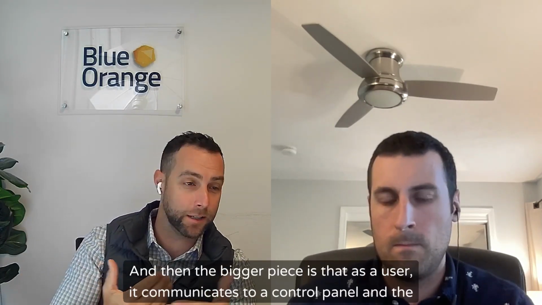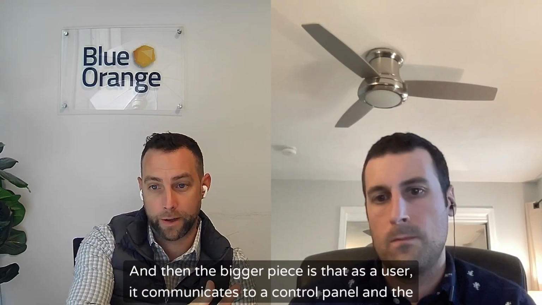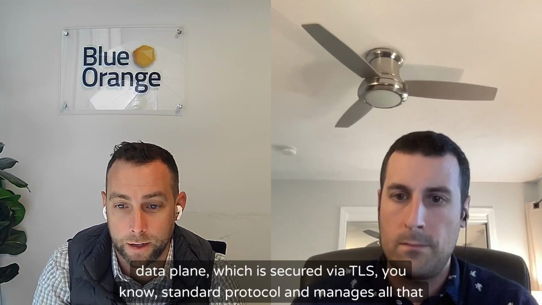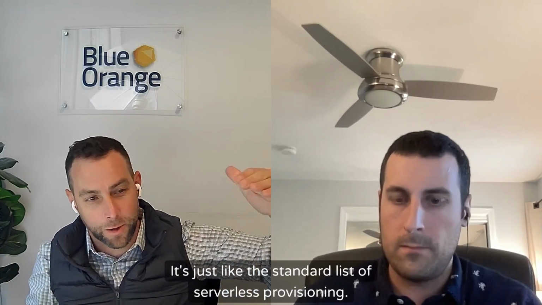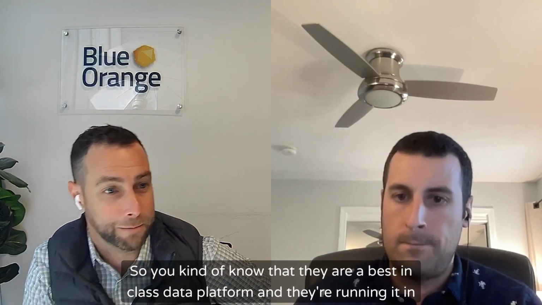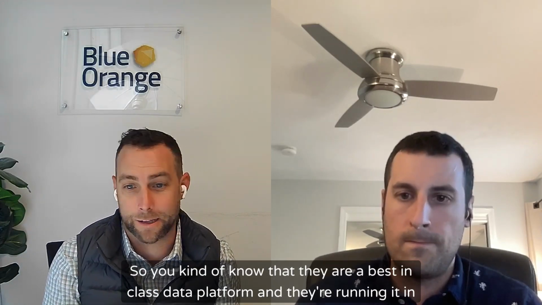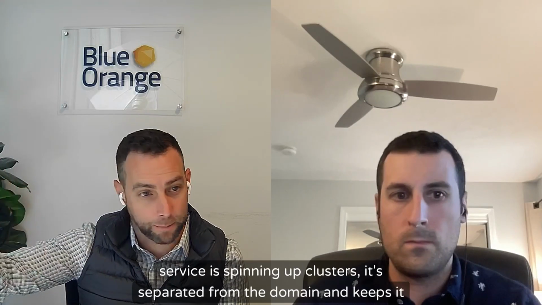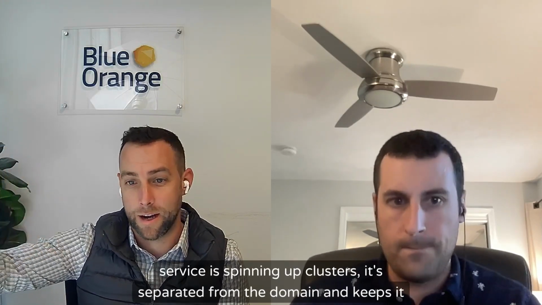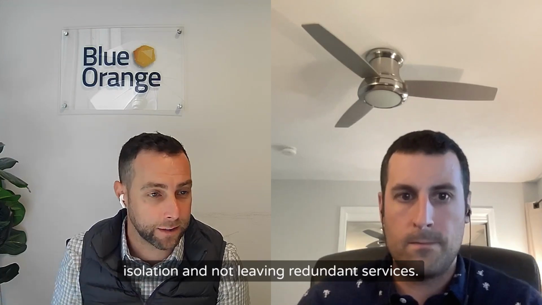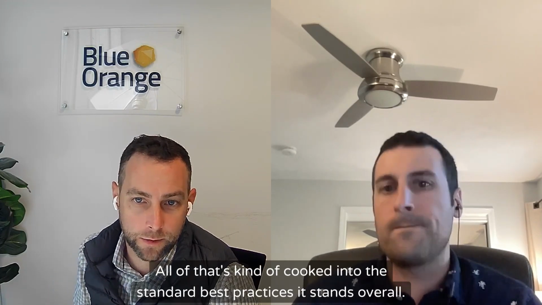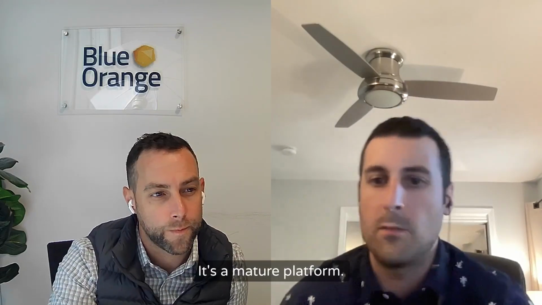And then the bigger piece is that as a user, it communicates to a control plane and the data plane, which is secured via TLS, a standard protocol, and manages all that with temporary credentials. It's just like the standard list of serverless provisioning. So you know that they are a best-in-class data platform and they're running it in the right layers. It's the standard expectancy that the service is spinning up clusters, it's separated from other domains and kept in isolation, and not leaving redundant services. All of that's cooked into the standard best practices. Yeah. Nice. It's a mature platform.